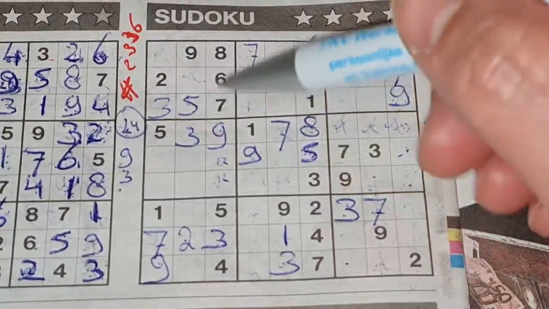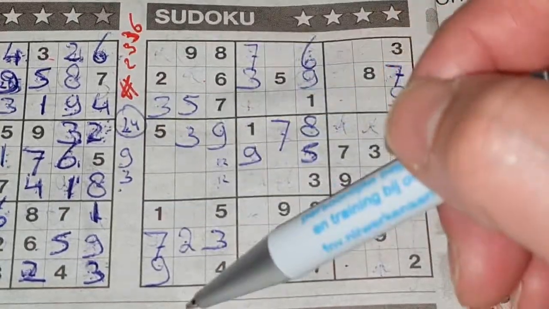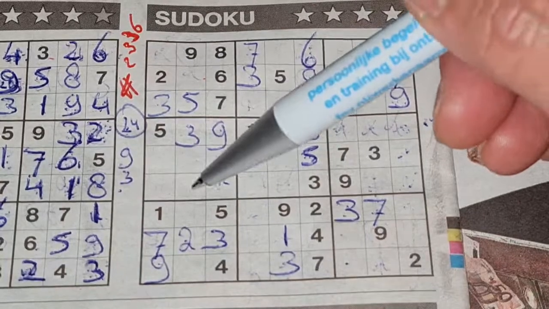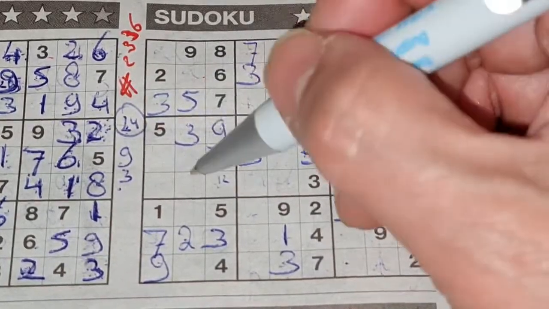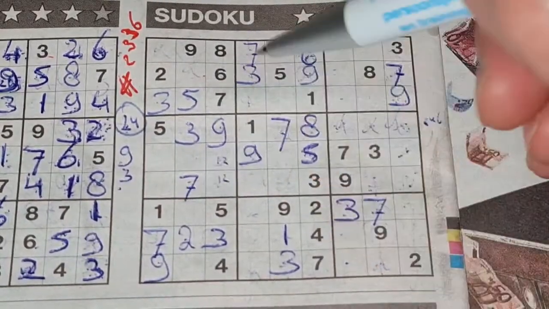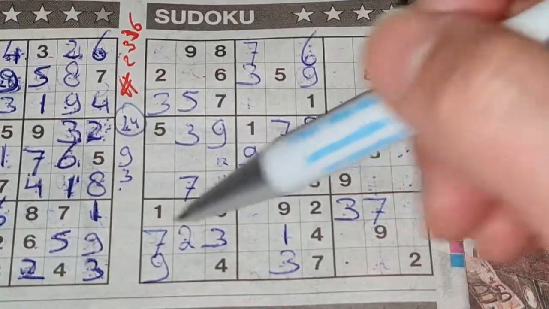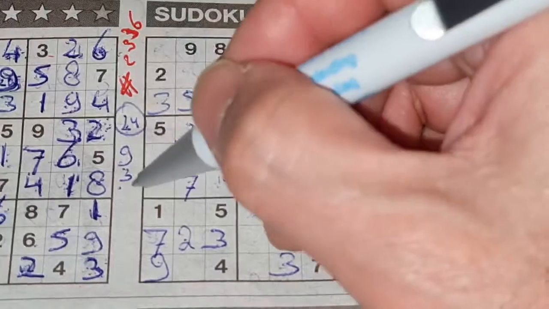7 in the first column, 7 in the third column. So in the column between, the second column, the only 2 places for the 7 should be here or there. We see there 7, no 7 there, 7 should be here. And all the 7's are used. I can see digit number 3, number 7.